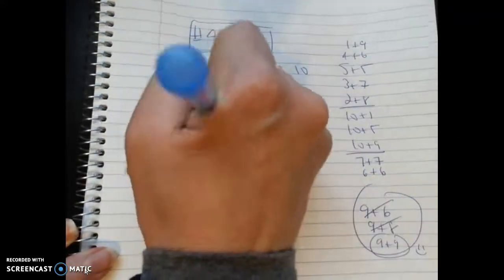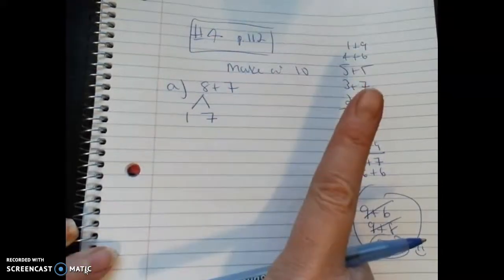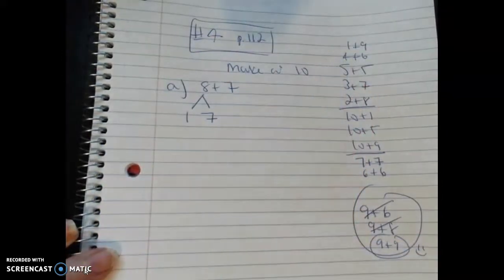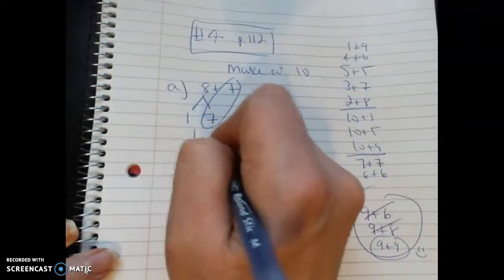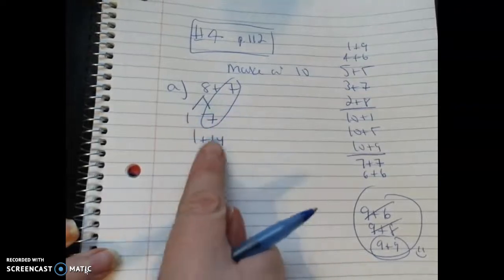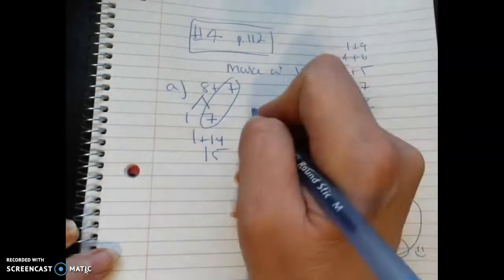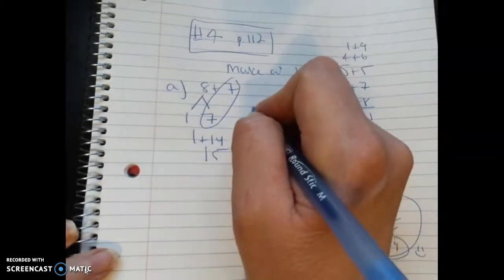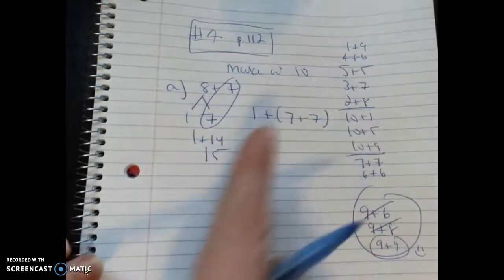So one thing we could do is decompose. And when I say doubles, it means one set of doubles. Doubles are not 4 plus 4 plus 4 plus 4; that's like quadruples. So here I could do 1 plus 14, and he knows 14, so he could just count on 1, maybe on his hand, to get 15. If I wanted to write that with parentheses, it would be 1 plus, then 7 plus 7.